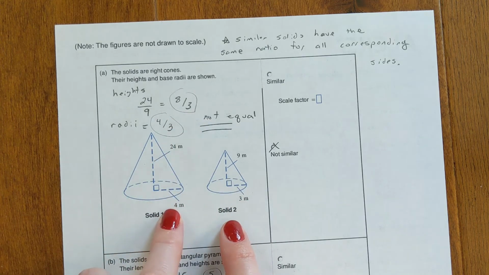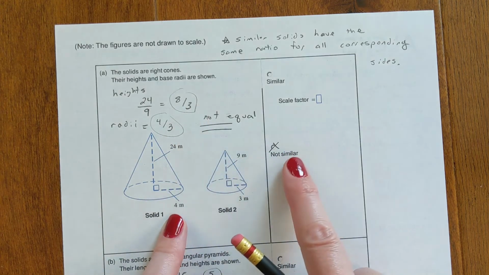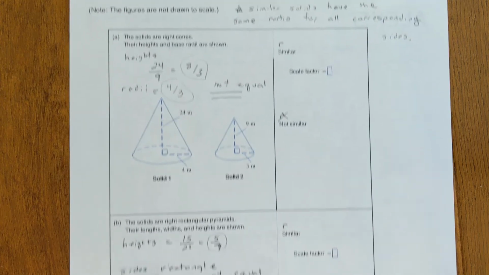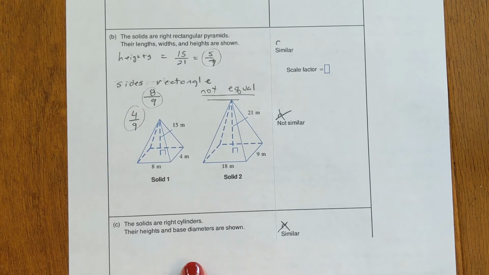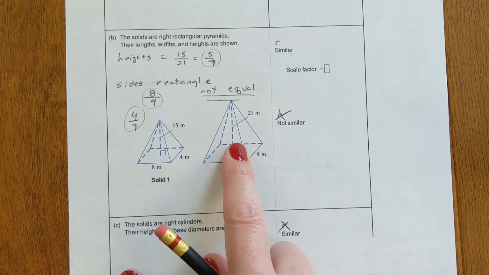The radiuses, or radii, are 4:3. Notice those are not the same number. They're not equal, so it's not similar. All corresponding sides have to be equal, and those are not equal. Letter B. Same idea. Here we have the ratio of the heights are 15:21, which when reduced by dividing by 3 is 5:7.